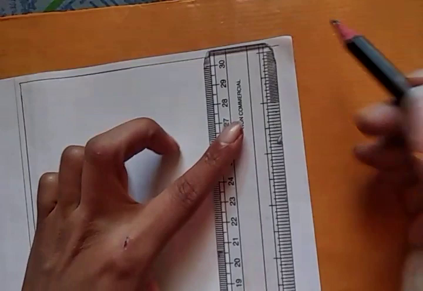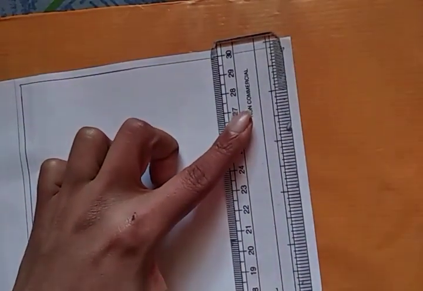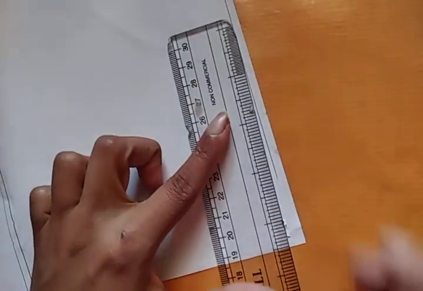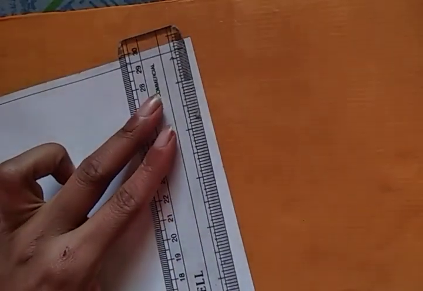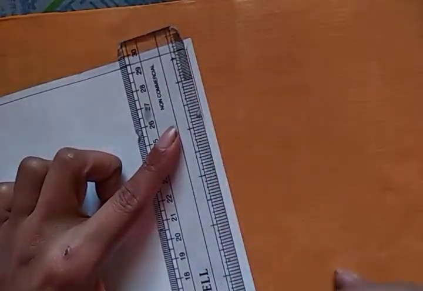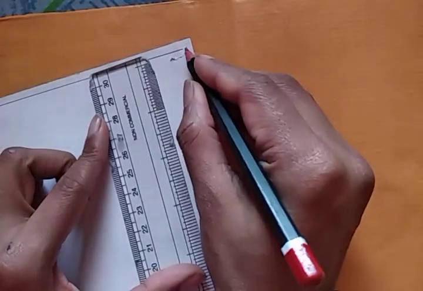Okay. So I have done with the two sides of the border. The third side, let me just do properly. So here is the third side of the border. Then the fourth side, see here. This is the fourth side. Okay.